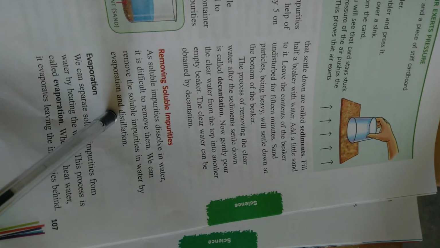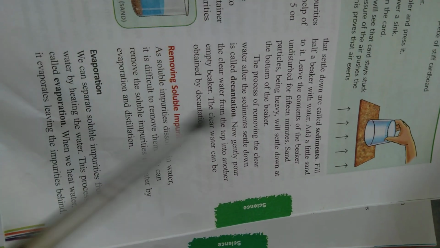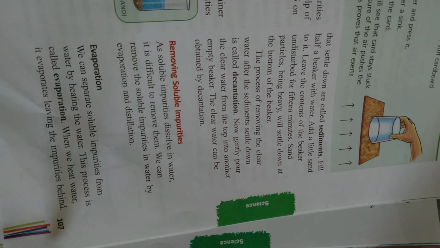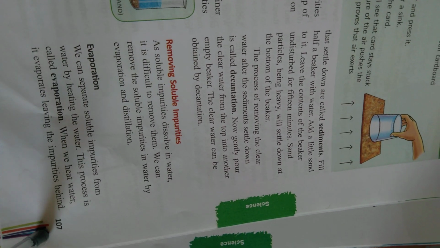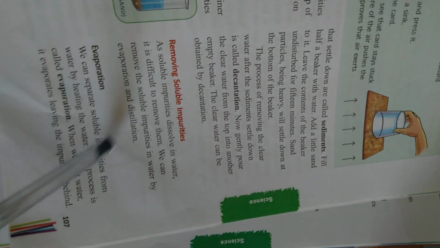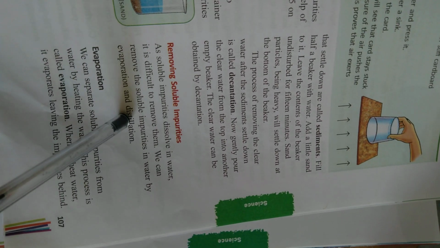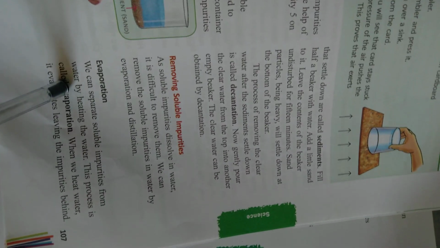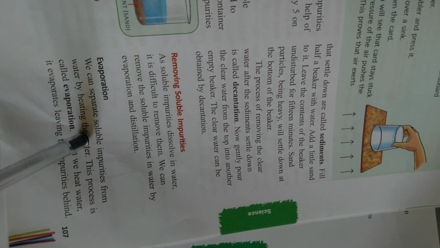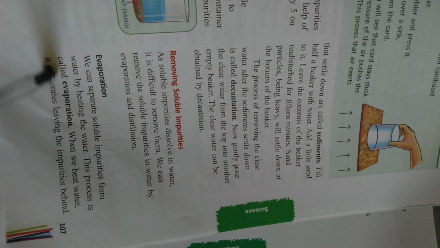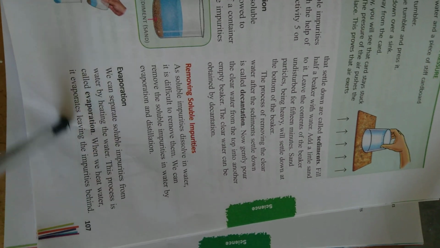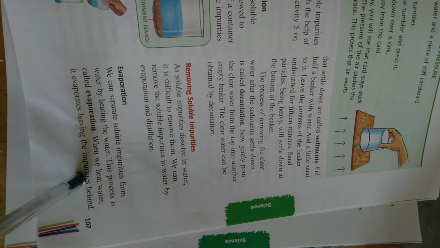So how are we removing the soluble impurities in the water? It is difficult because they are completely dissolved in the water. So to remove these soluble impurities, there are two methods, called evaporation and distillation. Firstly, evaporation. We can separate soluble impurities from water by heating the water. This process is called evaporation. When we heat water, it evaporates, leaving the impurities behind.